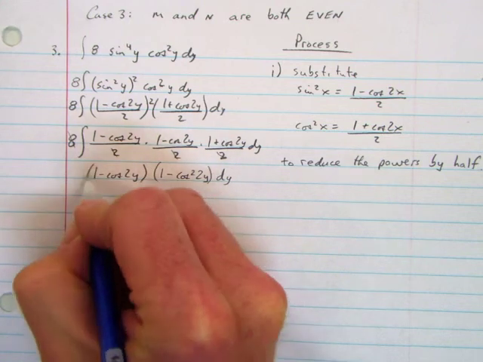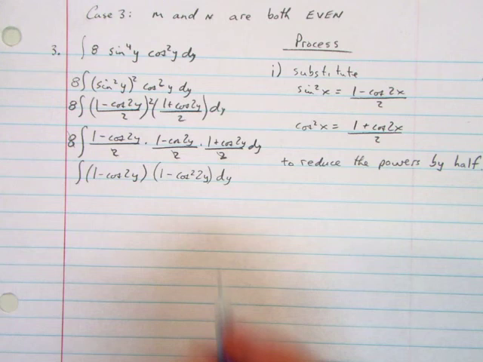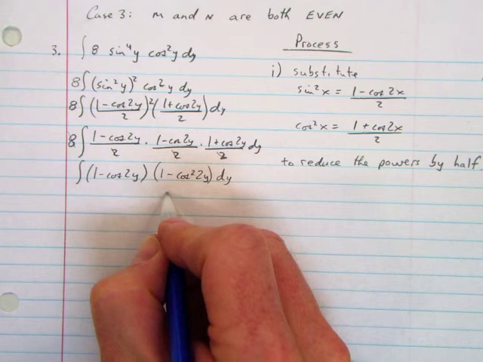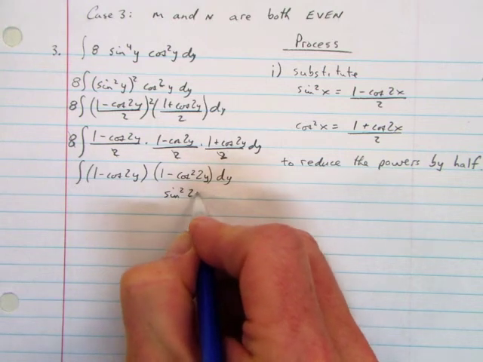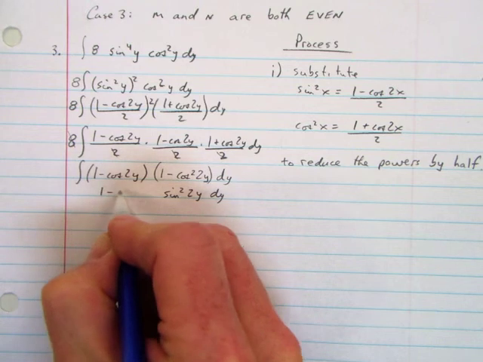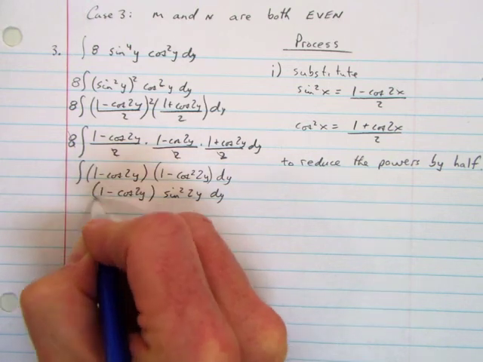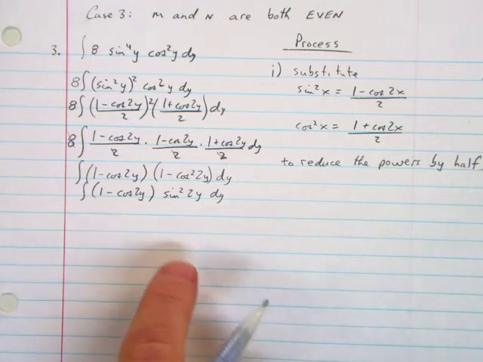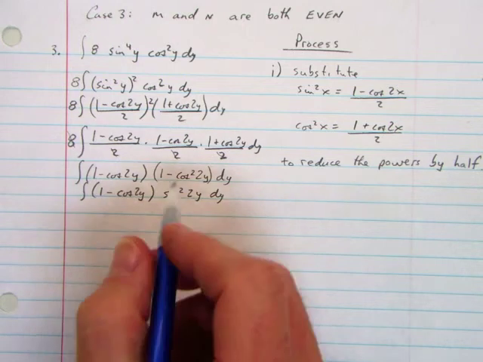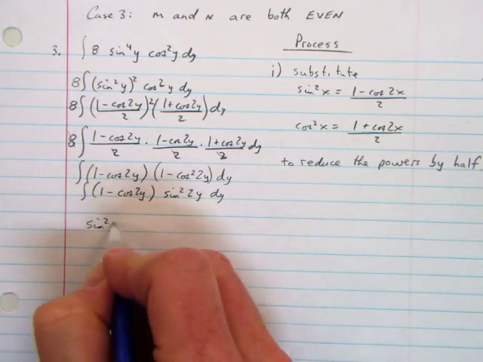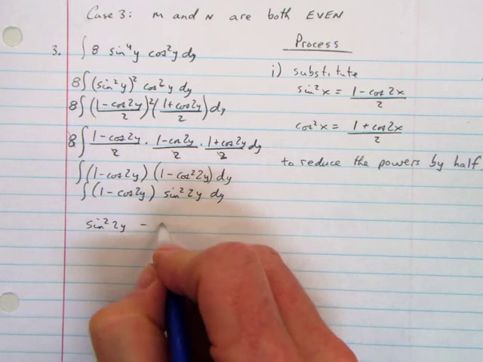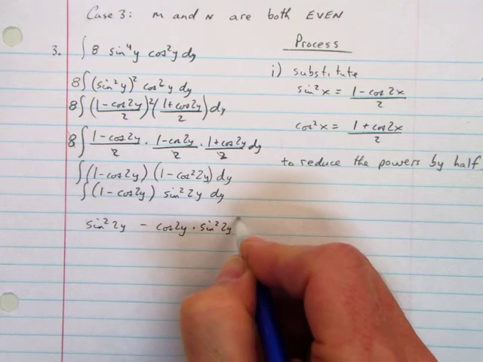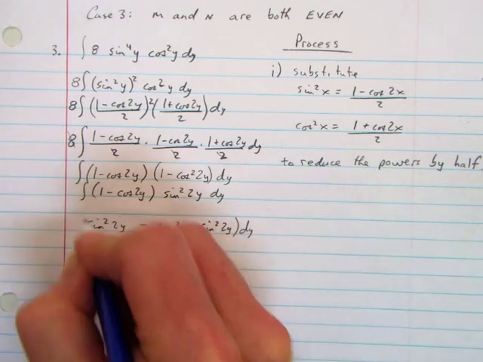Now why is that good? Because now we have a problem that's similar to what we've done before. We can make a substitution for this 1 minus cosine squared, because that will be sine squared of 2y. Then we have 1 minus cosine 2y. Now what? If we multiply this out, we'll get sine squared 2y minus cosine 2y times sine squared of 2y. And all of that's multiplied to dy.